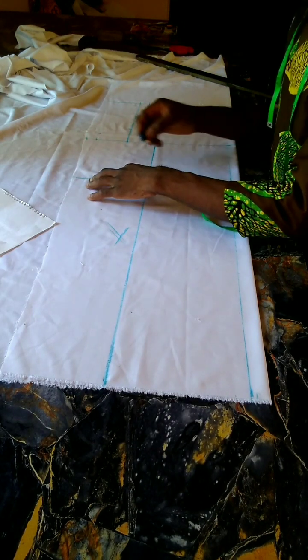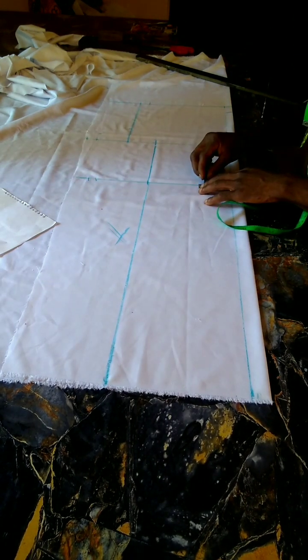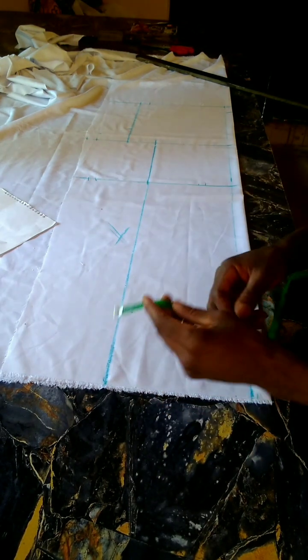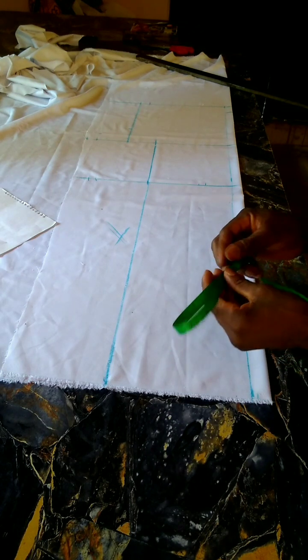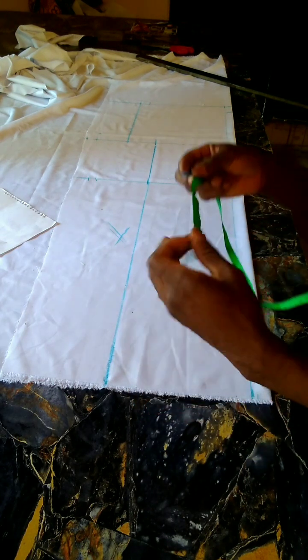After I divided it by 4, it gives me 4.5. My nail, I'll mark 4.5 upward from this line at the middle point, and I'll mark 4.5 downward. I will add ½ inch sewing allowance. I will also add ½ inch sewing allowance at the down part. Same thing here at the feet.